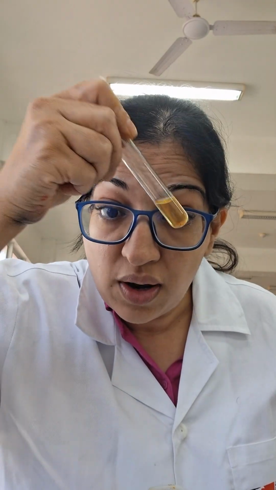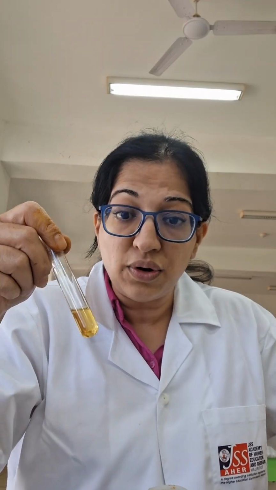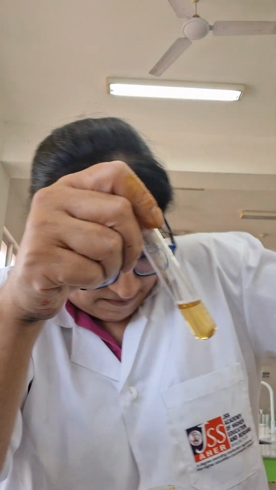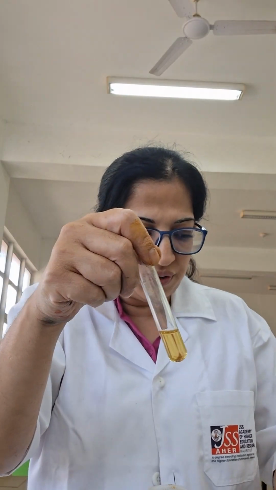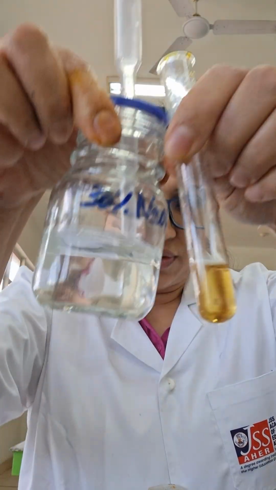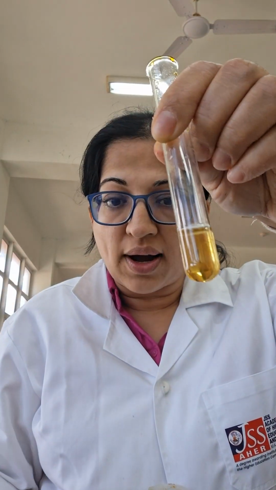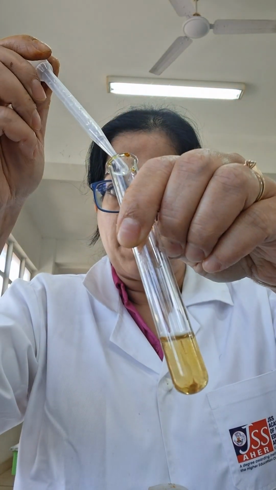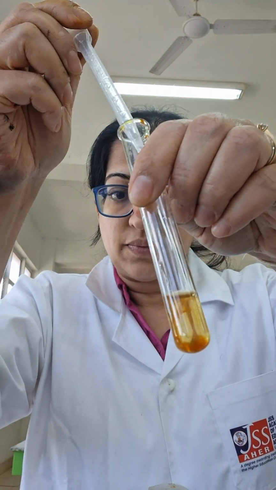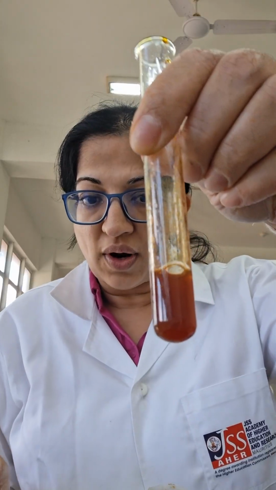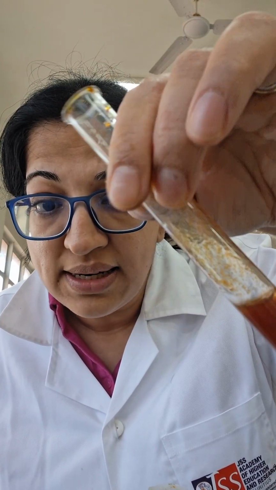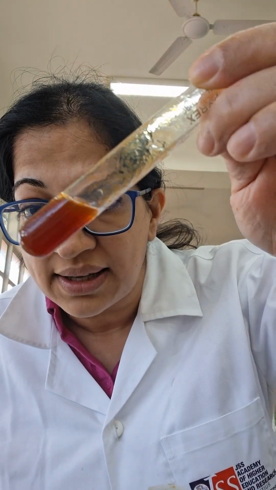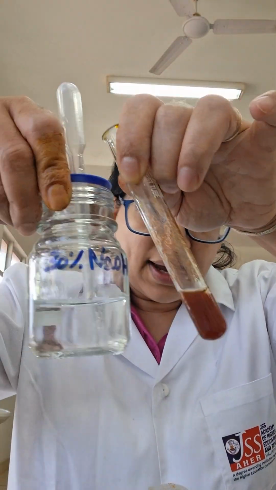Solution veut dire je peux voir à travers. Solution, je peux avoir couleur. C'est coloré, c'est jaune. Maintenant, je vais ajouter un petit peu de NaOH. Dropwise. 1 drop. 2 drops. Qu'est-ce que je vois? Je vois a reddish brown precipitate. Reddish brown precipitate with NaOH.